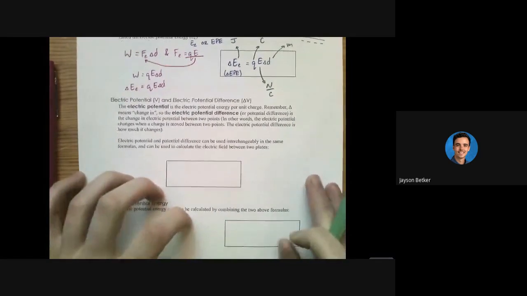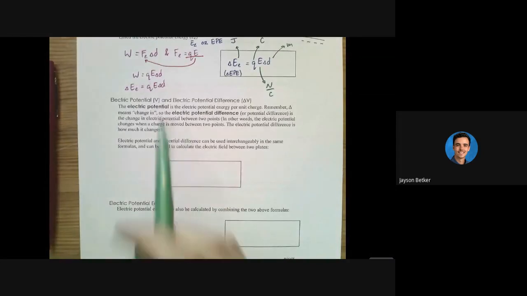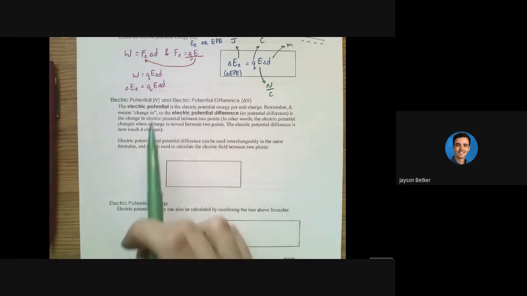Okay? So electric potential. We just learned about a new thing. Now we're learning about another new one, actually two new ones. What is electric potential? The electric potential is the electric potential energy per unit charge. It is exactly that. So remember, delta means change in.